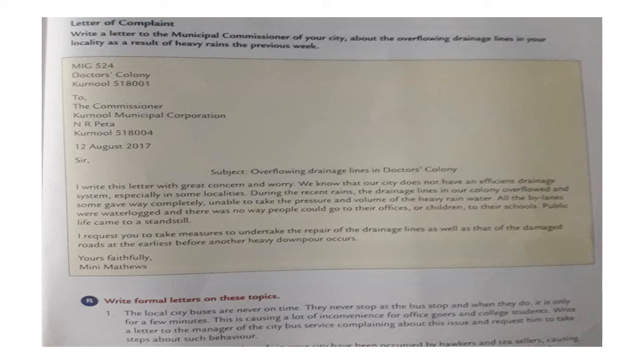Supposed to be the date. Here the date has come down. So date is 12 August 2017. Then to whom are you going to write? It is to the Commissioner, Kurnool Municipal Corporation, NR Peta, Kurnool 518004. Sir. Subject, overflowing drainage lines in Doctors Colony. So you have to draw the subject from the question, and the subject should not be very long.